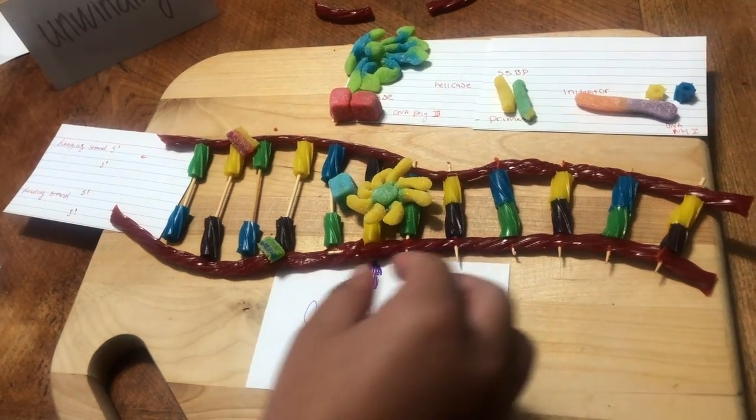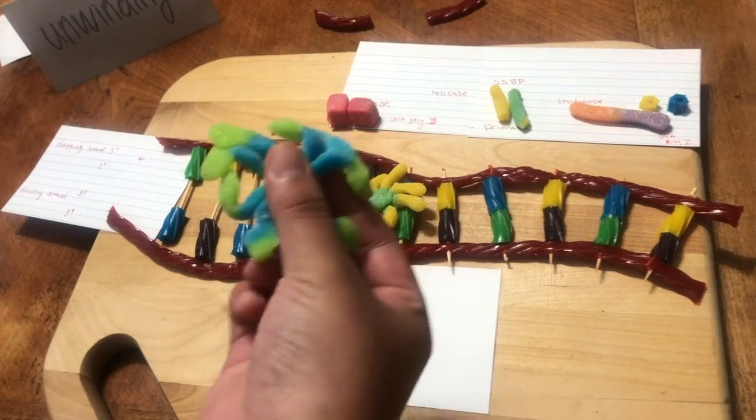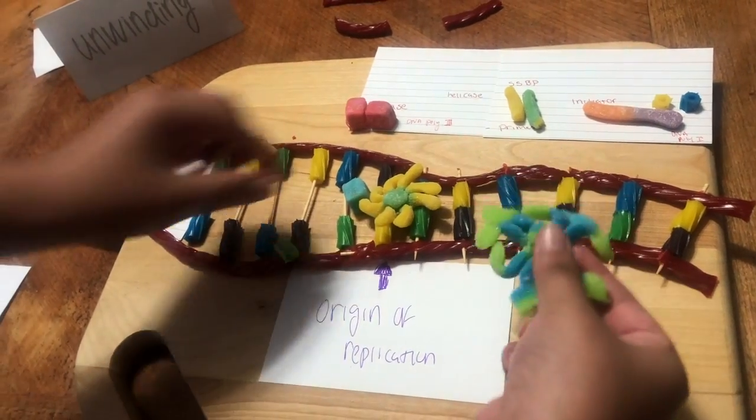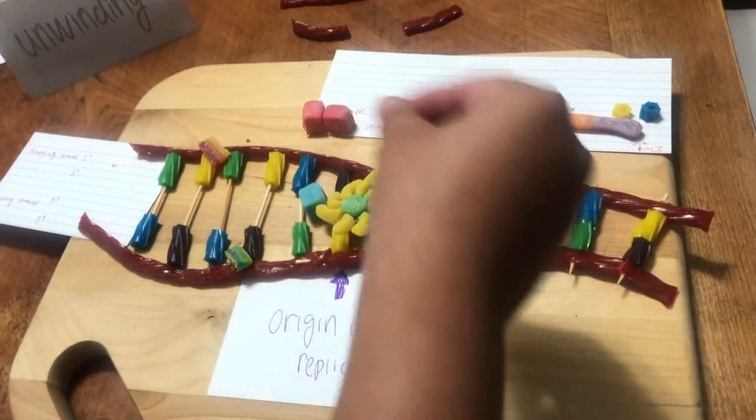A type of topoisomerase called DNA gyrase comes in and binds at both ends to prevent torsional strain. So it binds right here in order to prevent this part from supercoiling.